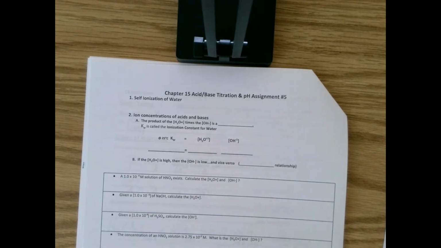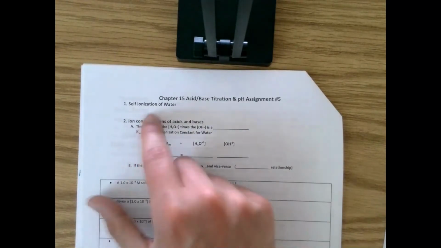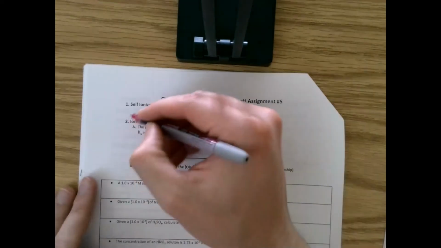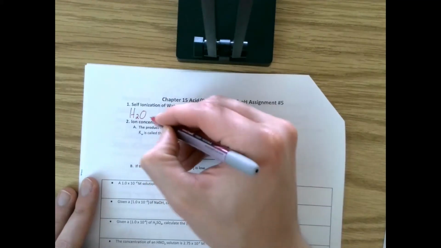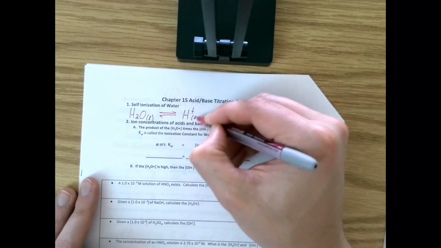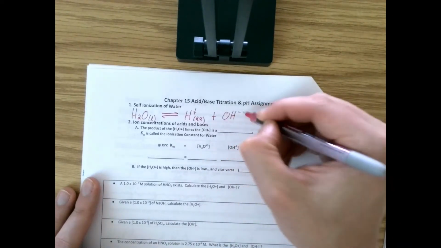So water also, in addition to acting as an acid or a base, what do we call that, by the way? Something that can be either an acid or a base is amphoteric. Okay. So in addition to being amphoteric, water does what we call self-ionization. So what is ionization? It breaks apart to make ions. Okay. So water does that. So if we have H2O liquid, we get H+ (aq) plus OH- (aq).